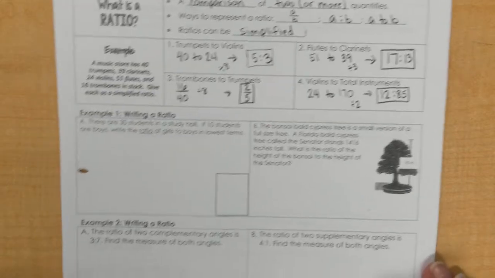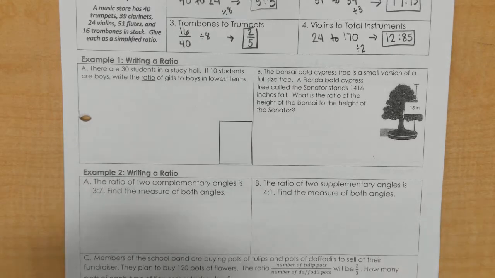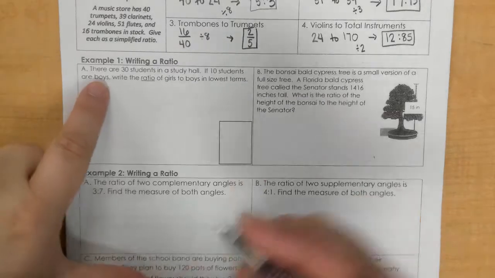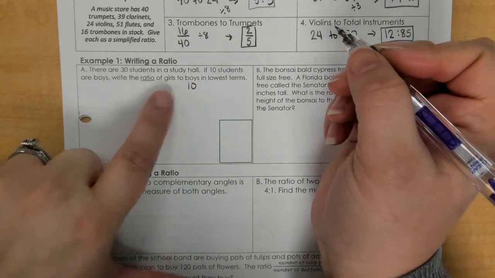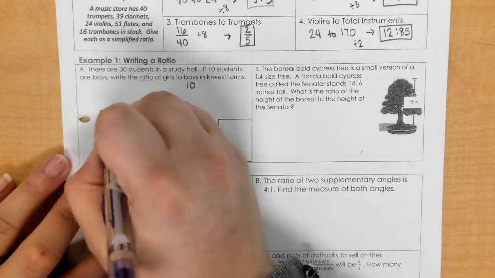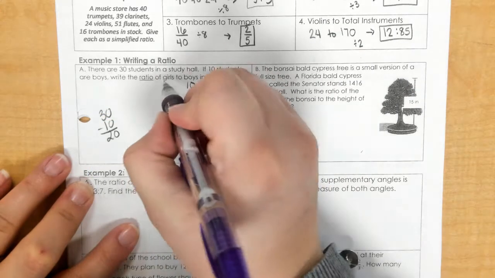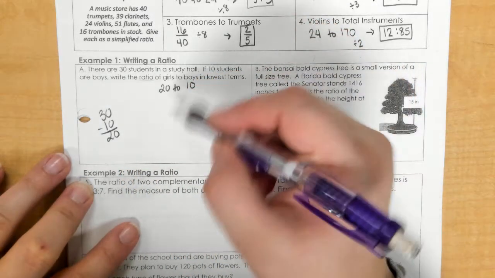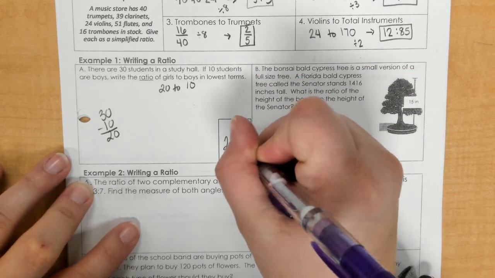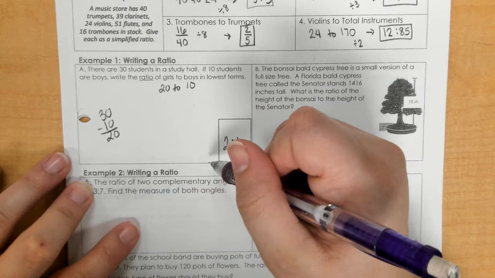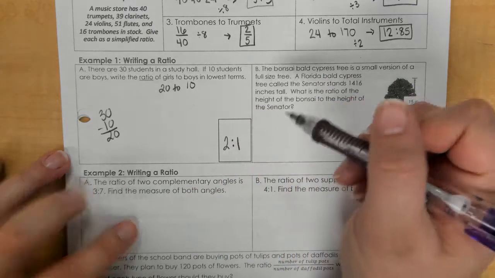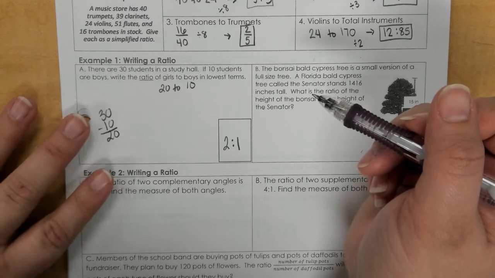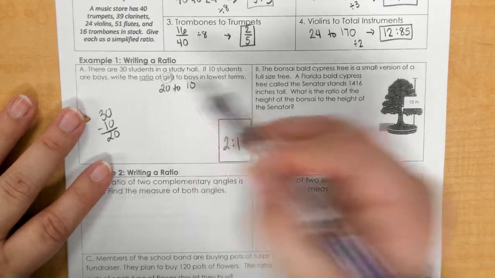In example 1, it says there are 30 students in a study hall. If 10 students are boys, what is the ratio of girls to boys in lowest terms? So we know there are 10 boys, and to get girls, we subtract 30 minus 10 to get 20. So 20 girls to 10 boys, but this can reduce, and we would get 2 to 1. You could write 2 over 1, 2 to 1, or 2 colon 1. Either way would be an acceptable answer, but it would have to be 2 first, since girls came first.